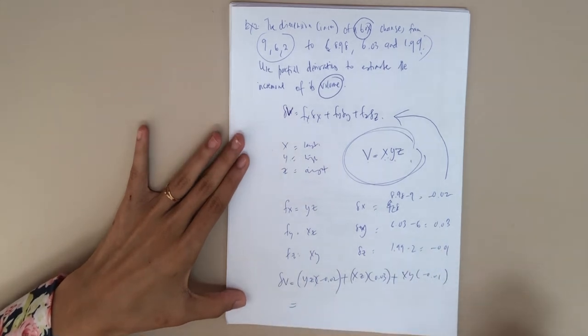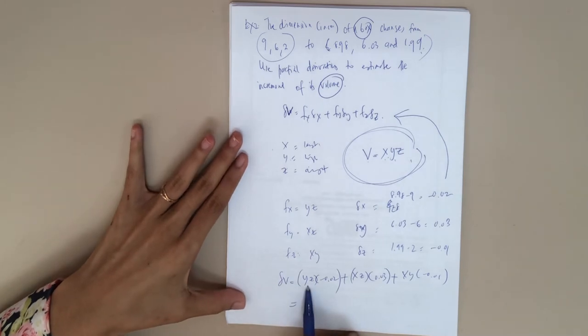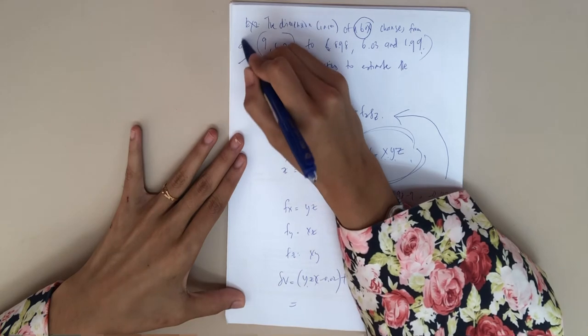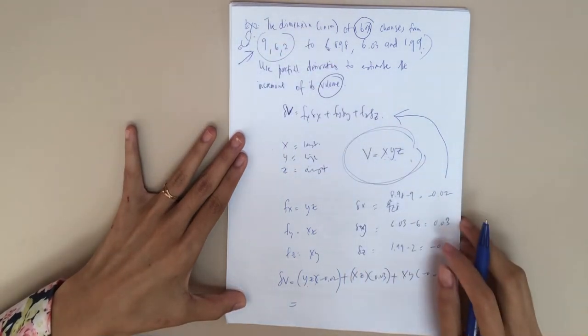Please don't leave the equation like this. You still need to substitute all these variables with numbers. Which numbers will we choose? We will choose the old values.